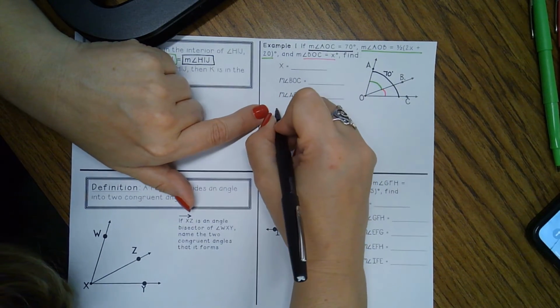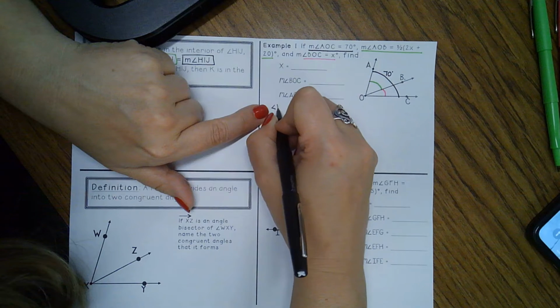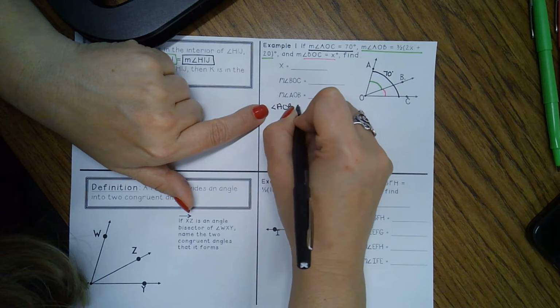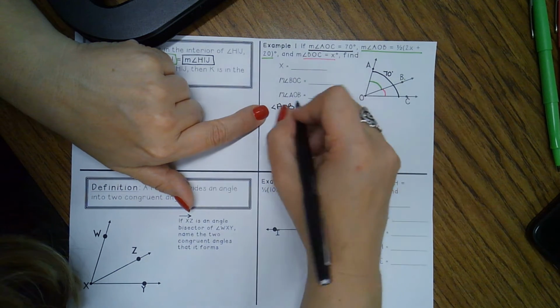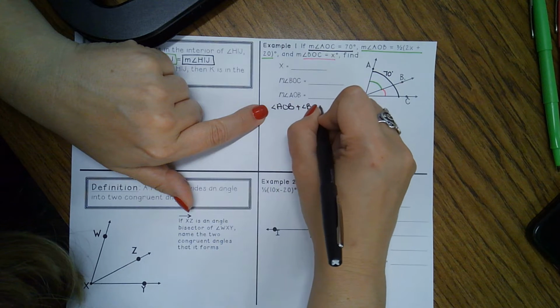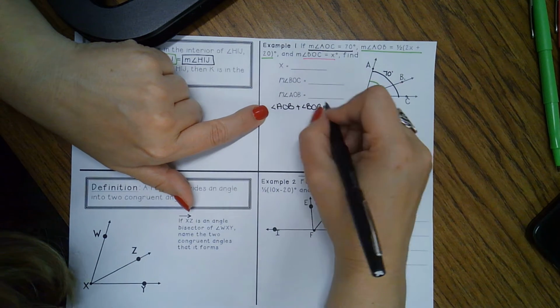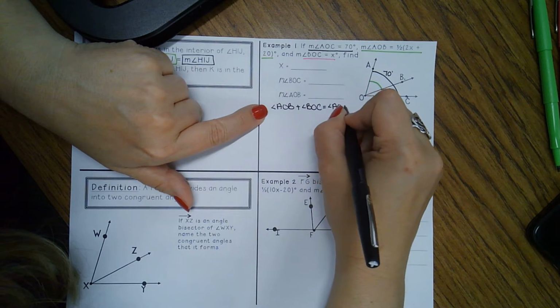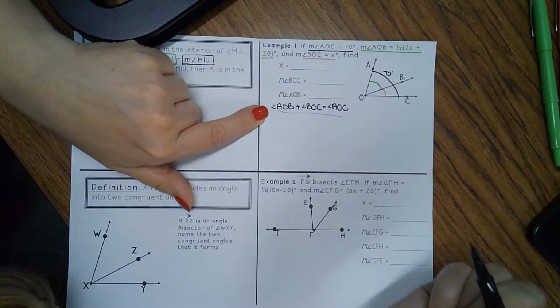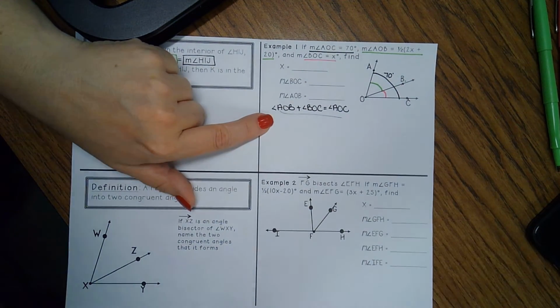We can do that too. So if we have angle AOB plus angle BOC equals angle AOC. It's definitely not going to hurt you if you get familiar with writing these out.